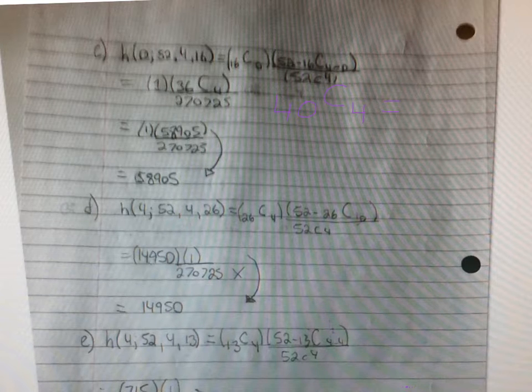Now, part D is saying just spades or clubs. And you're right, there are 26 to choose from when it's just spades or clubs. So 26, and we're going to choose, again, 4 cards from that. Put it in your calculator, work it out. You don't need this denominator here. That's only if they were asking you about probabilities, okay?